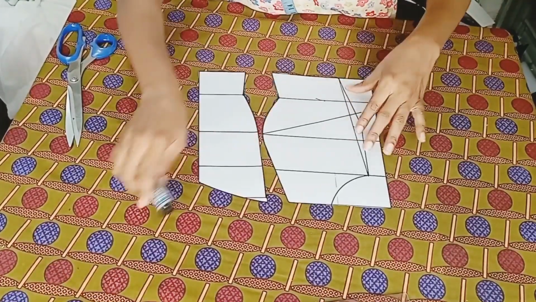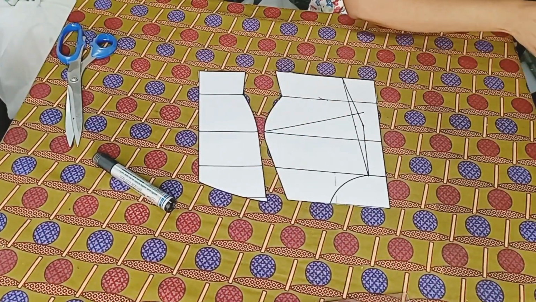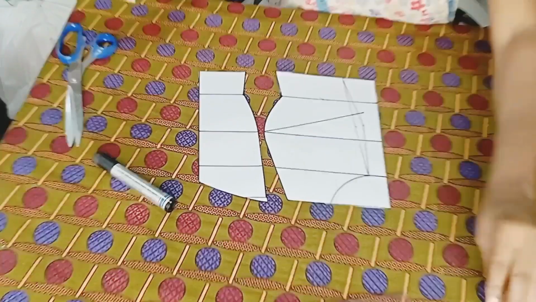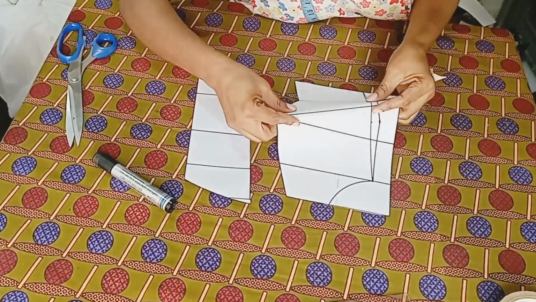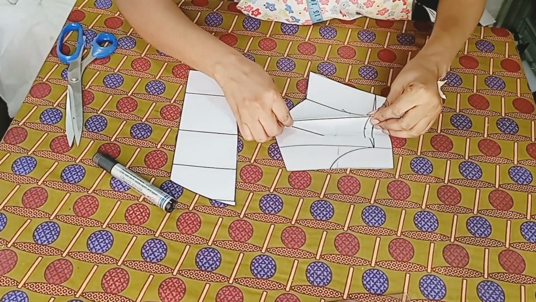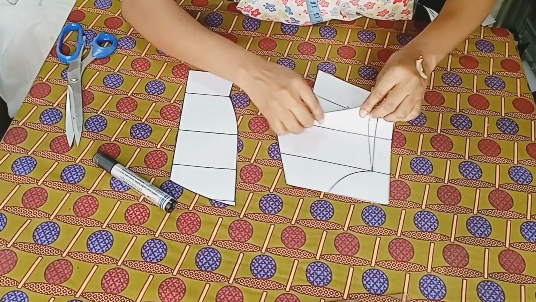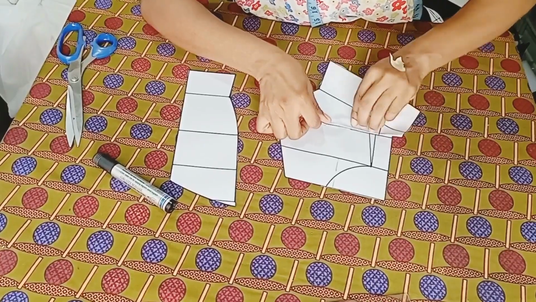Now this, I'm going to close my bust dart. See that? The bust dart. I'm going to close it like so. I'm closing it up. Please don't forget to close your bust dart so that your back and your front can match up, okay?